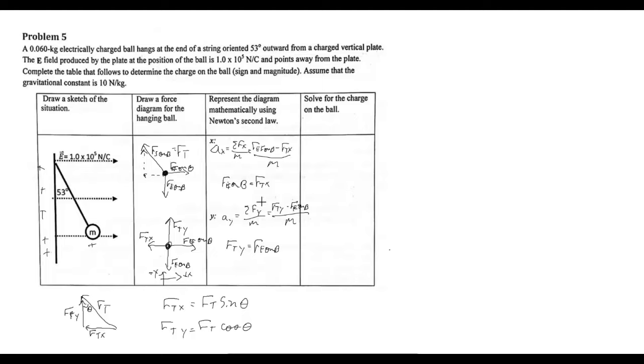So, rewriting these expressions we have up here, the force of the E field on the ball, which is QE, is equal to the force of tension in the x direction, which is force tension sine theta.